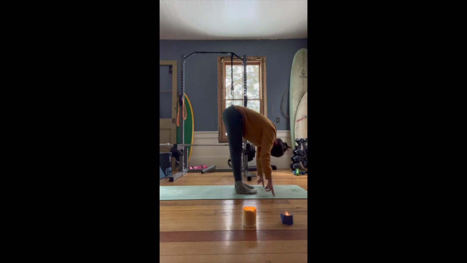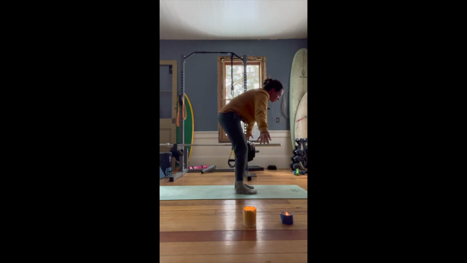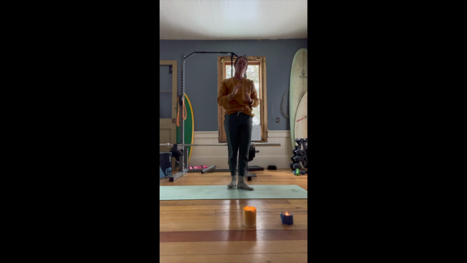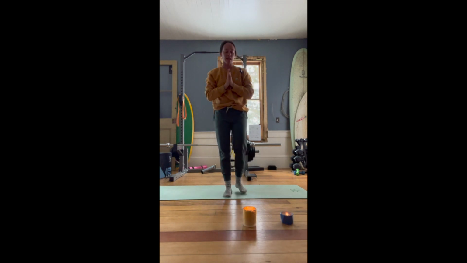On your next inhale, let's halfway look up with a flat back. Exhale, forward fold. Inhale, let's gaze, both palms up. Exhale, hands to heart center. And that's our quick little neck stretch flow.